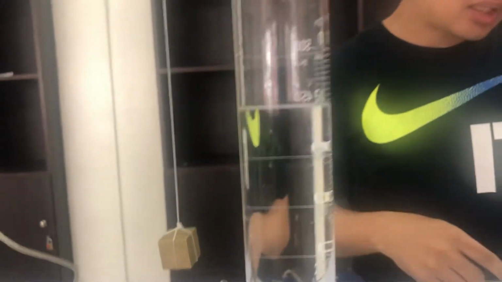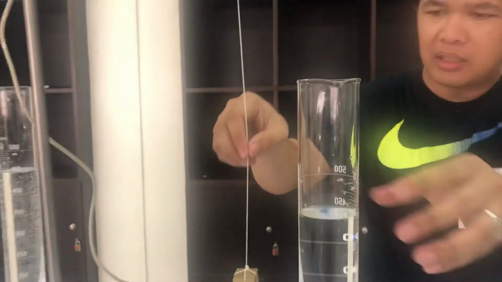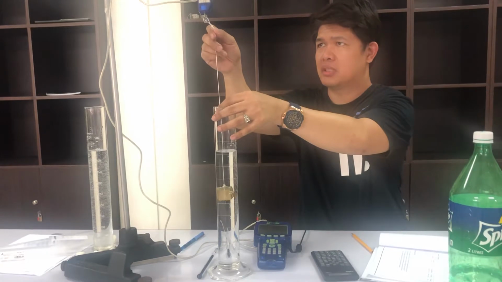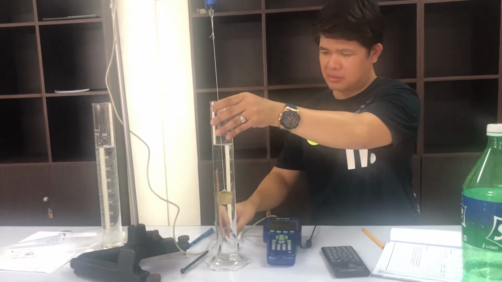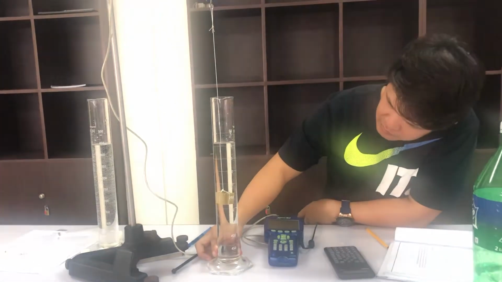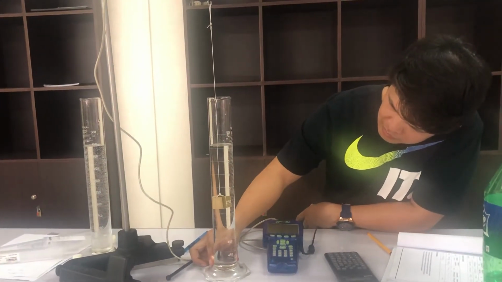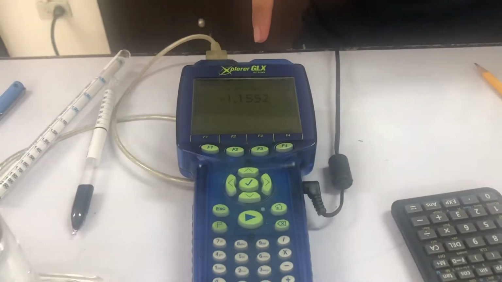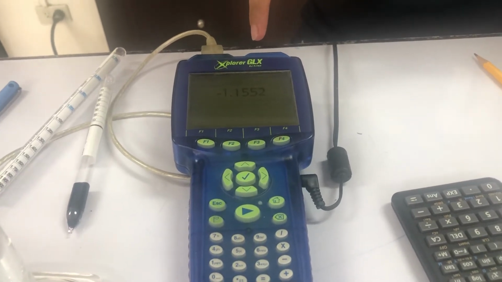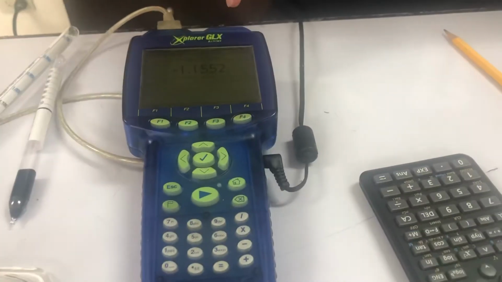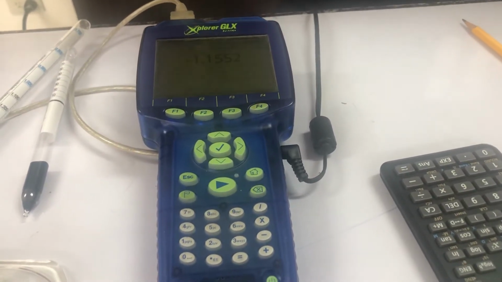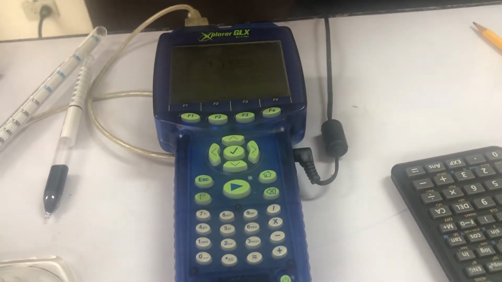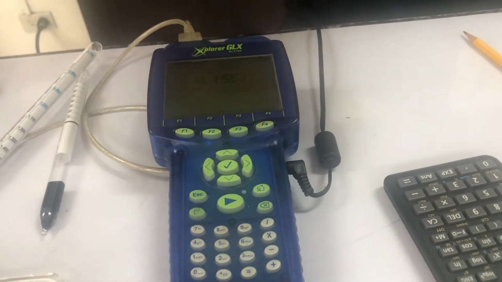Okay, the weight in the air of brass is 130,330. Now I'll be placing here the brass, immersed in cola. Okay, now let's look at the volume. The reading here is 1.1552. So they have the same value as with water.